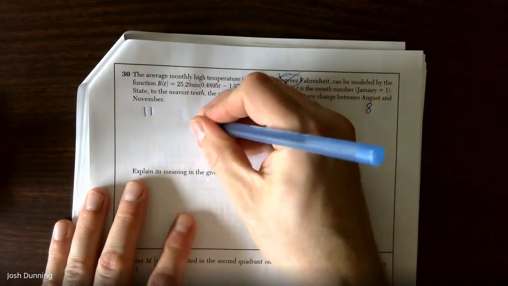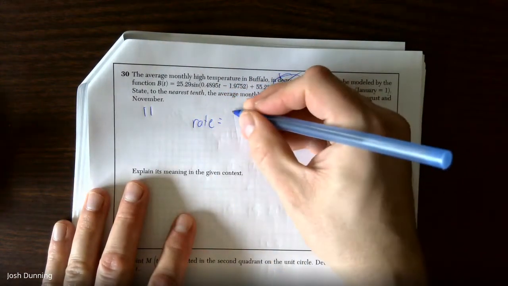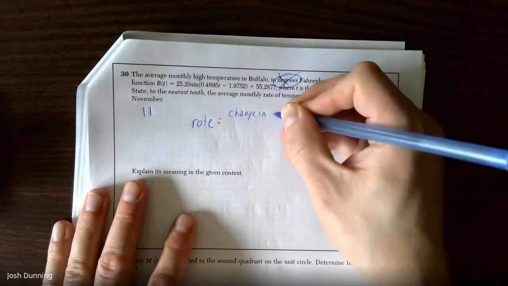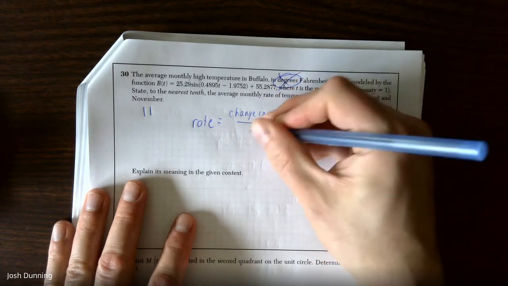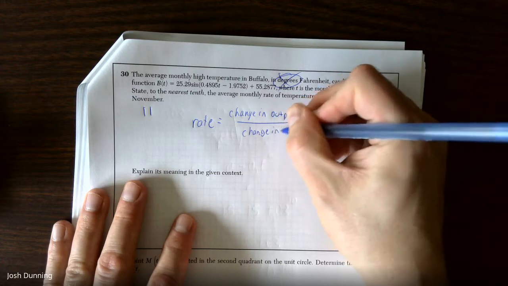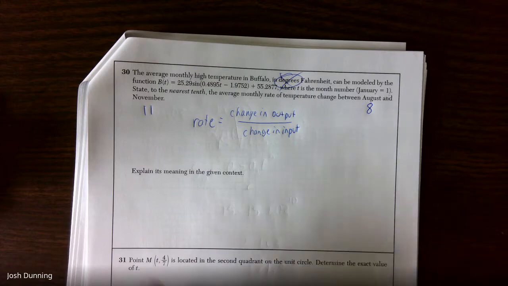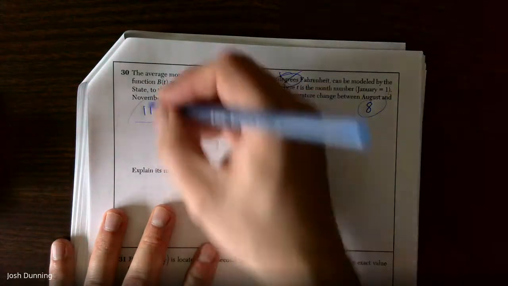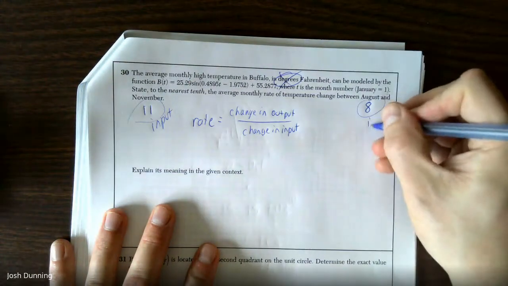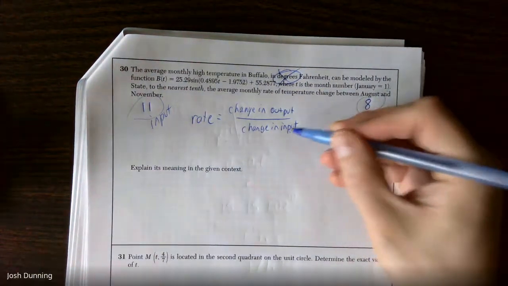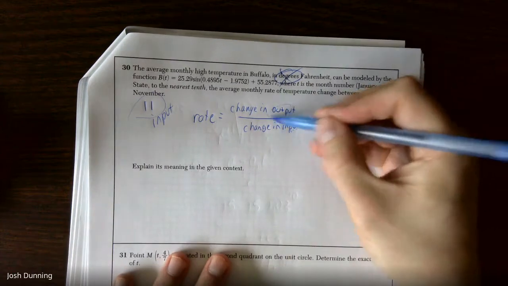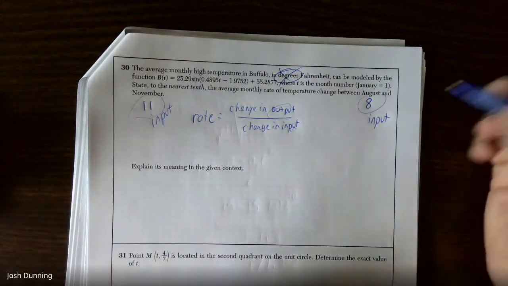Now, the rate of change formula. It's the change in output over the change in input. Y2 minus Y1 over X2 minus X1. Again, these are the inputs. So I can fill the bottom in. To get the outputs of this formula, I have to use the formula.